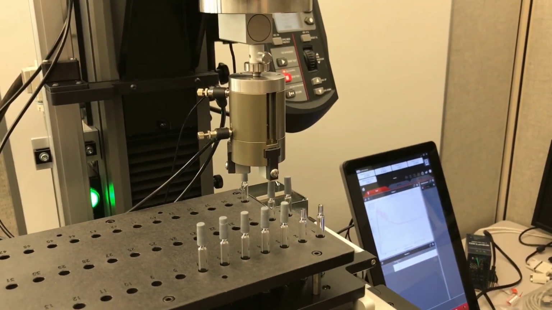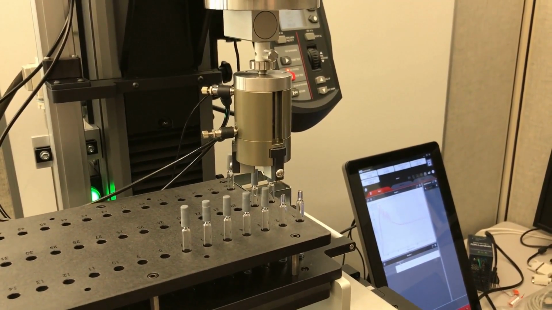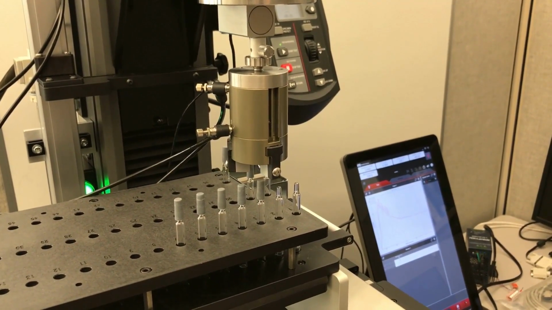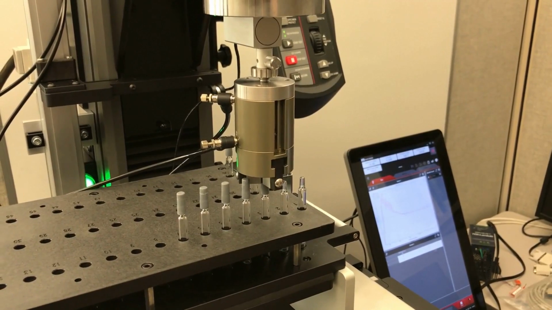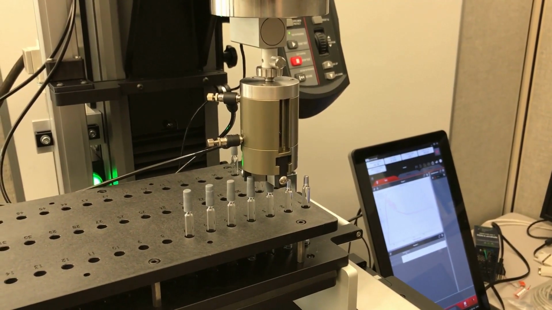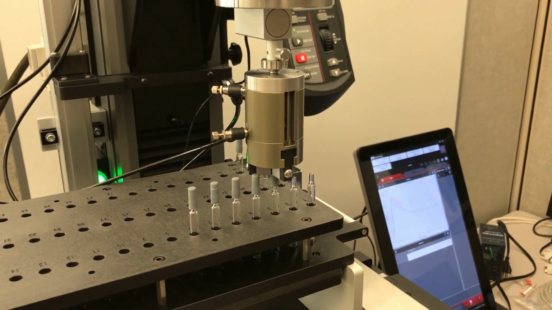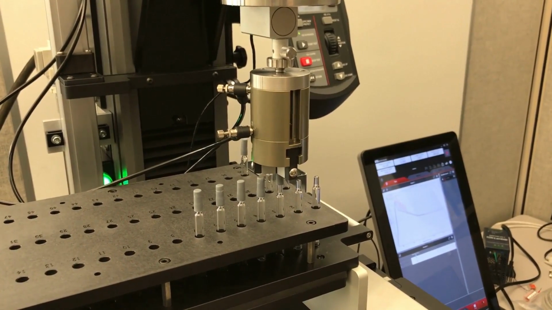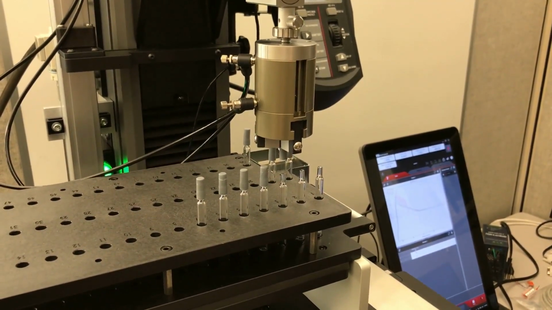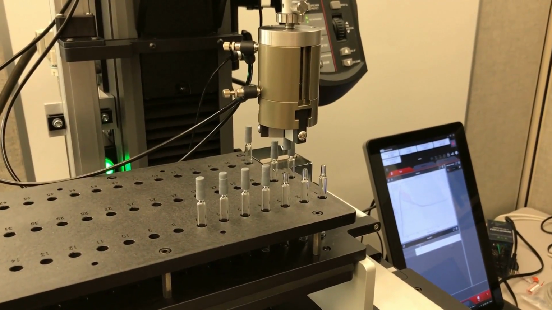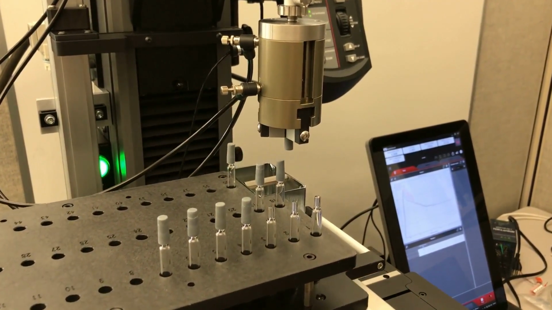The system seen here is performing a cap removal force test on syringes. The XY stage moves the specimen to be tested into position under the crosshead. The crosshead moves down and the pneumatic grip closes onto the cap before performing the test. After the test, the cap is dropped into a collection box on the side of the stage.